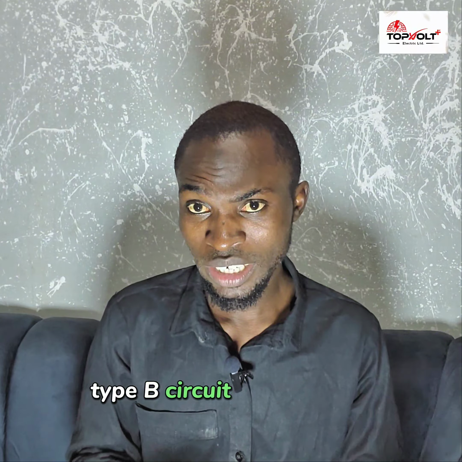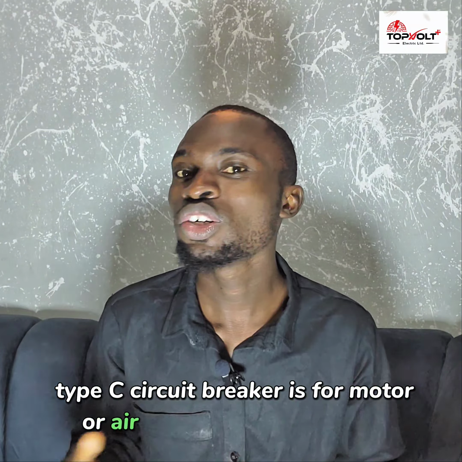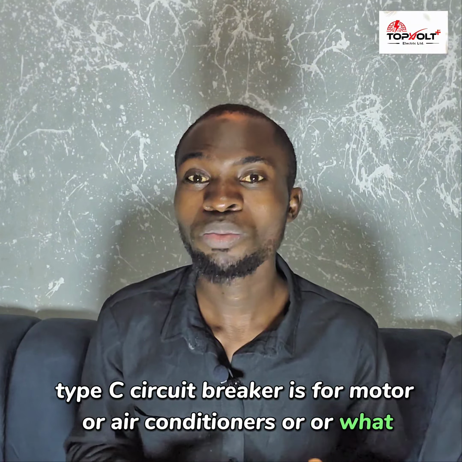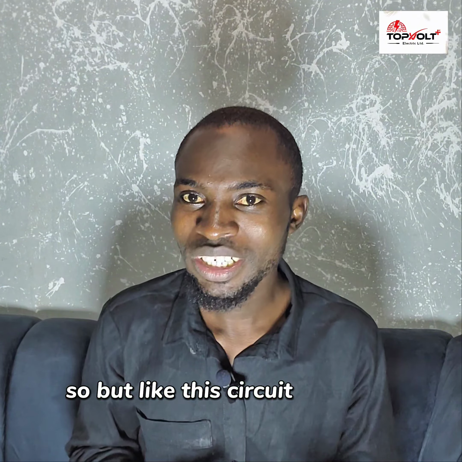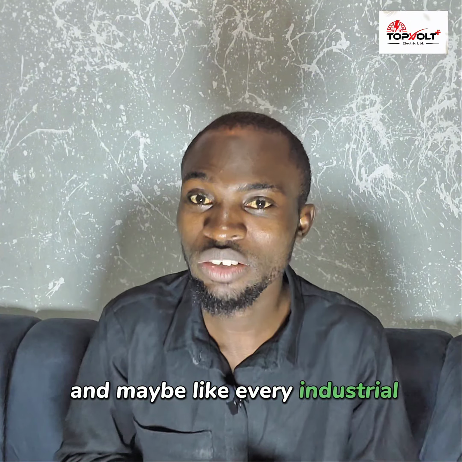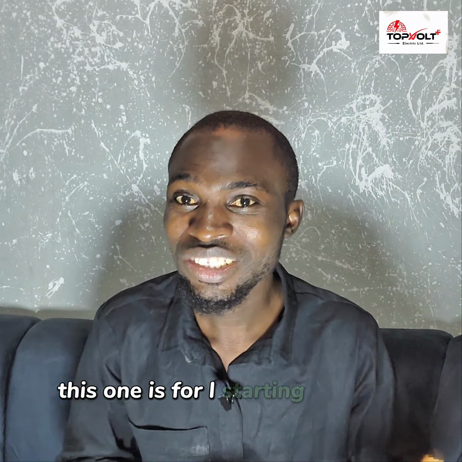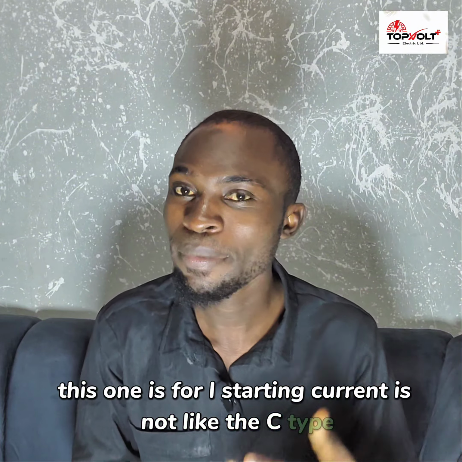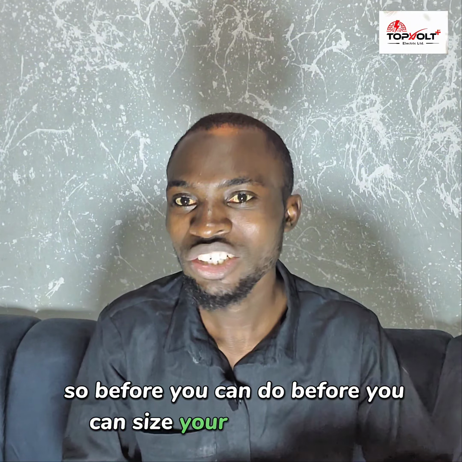Type B circuit breaker is for lighting, sockets or residential load, while type C circuit breaker is for motors, air conditioners, or maybe pumps and compressors. But type D circuit breaker is for welders, transformers, and maybe heavy industrial equipment with high starting current. This one is for high starting current. It's not like the C type and the D type. So you must consider the types of load before you size your circuit breaker.